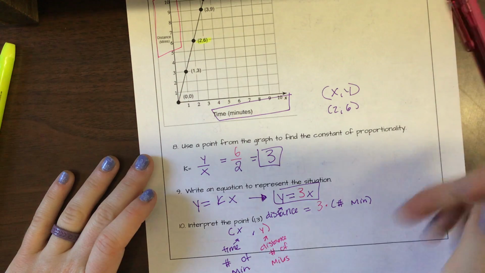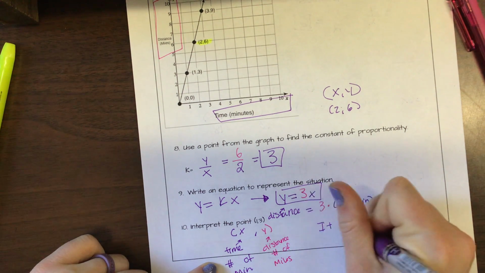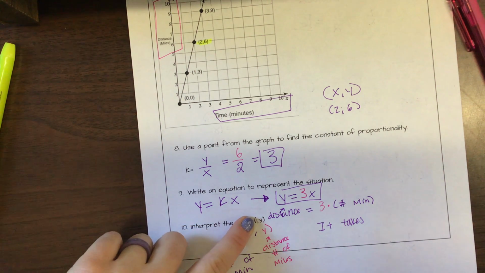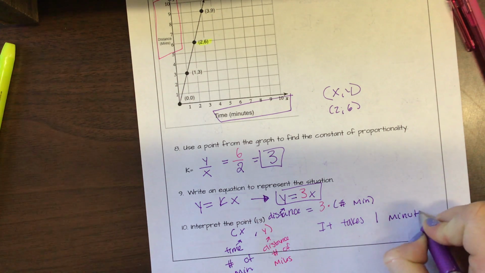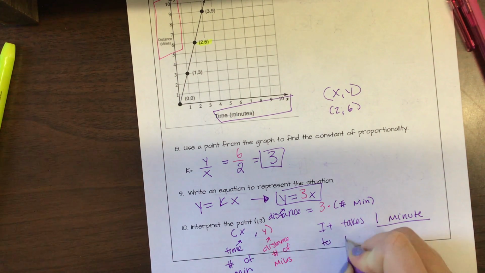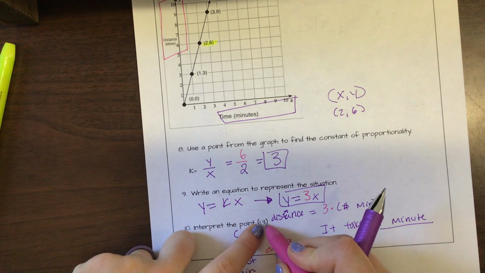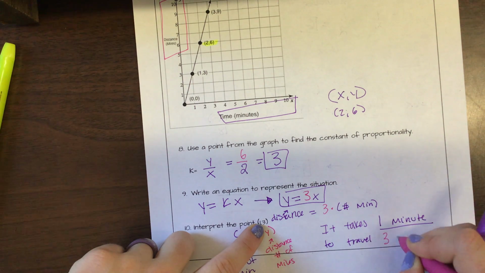So to interpret the point, we're going to say it takes 1 minute to travel. Our y value is 3, and that's the number of miles, so 3 miles.